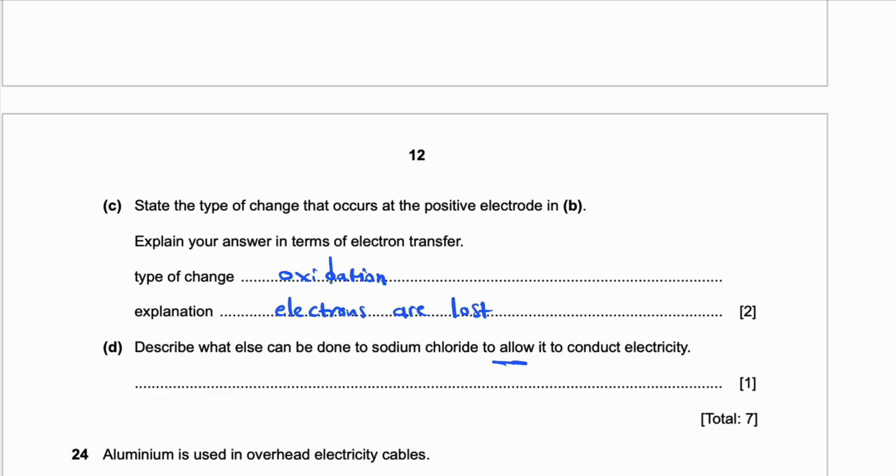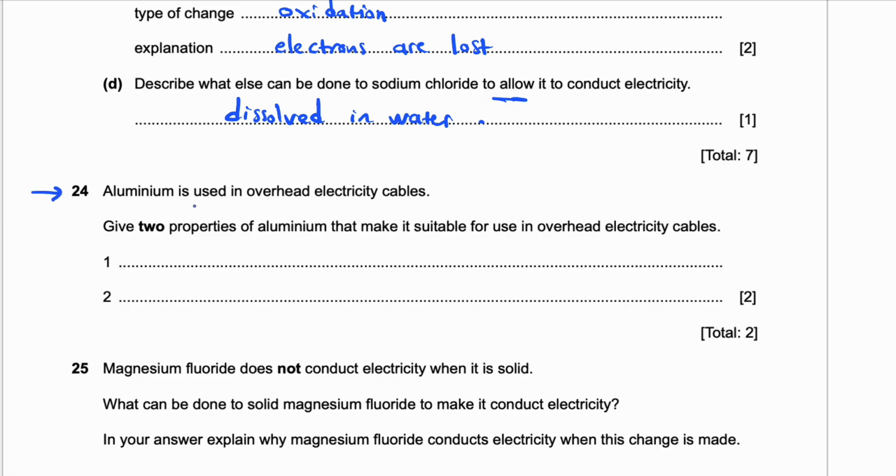Next, describe what else can be done to sodium chloride to allow it to conduct electricity. So in the previous situation, we discussed having it in the molten state. So also we can get it dissolved in water. In other words, to have it in the form of aqueous solution. Next, aluminum is used in overhead electricity cables. Give 2 properties of aluminum that make it suitable for use in overhead electricity cable. You may just mention any generic property of metals, like they are ductile and malleable, and it conducts electricity, or you may mention that it has low density.